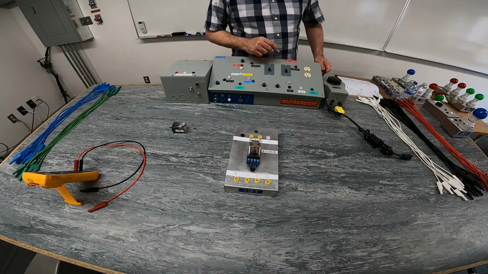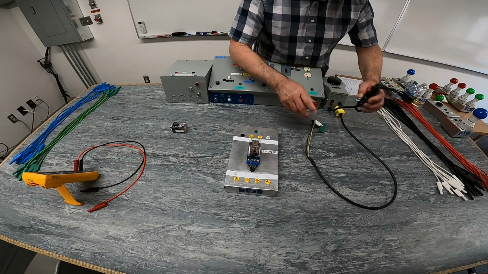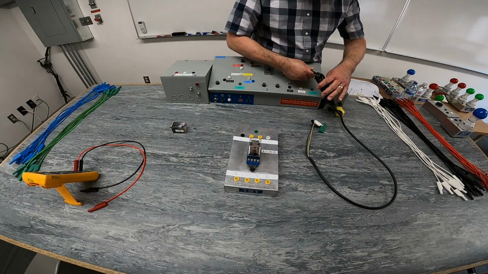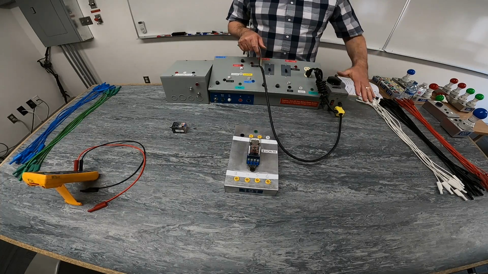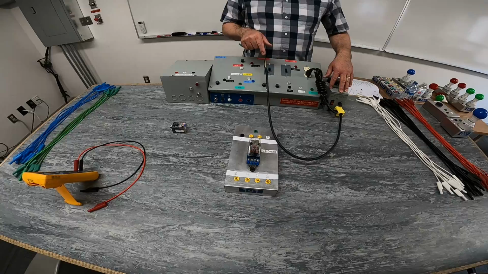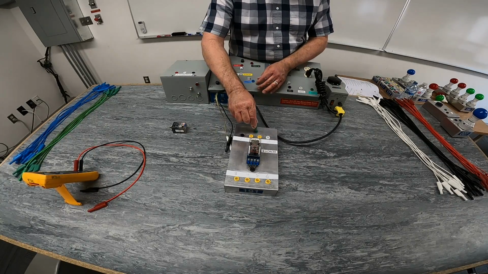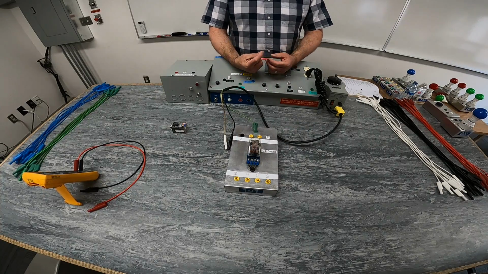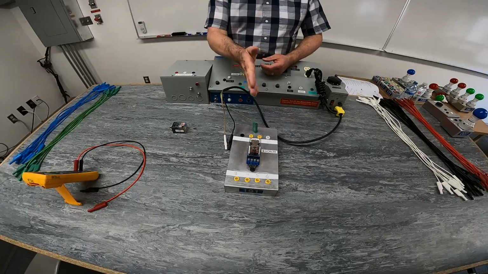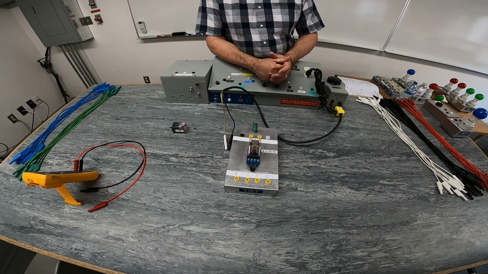So I'm going to take my variac and plug it into my power supply, and then I'm going to take the output of my variable voltage power supply and connect. First of all, I'm going to connect my bond connection. Now I want to verify the 2 connections of my relay coil that represent just that, the relay coil.